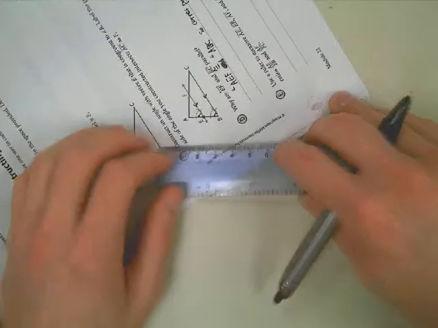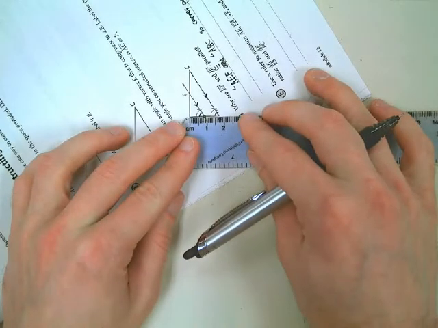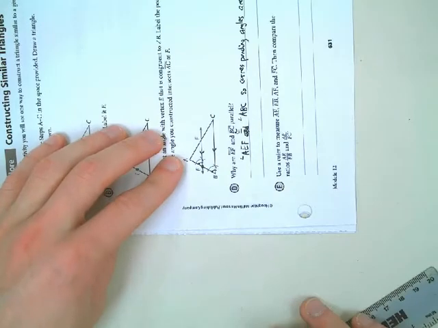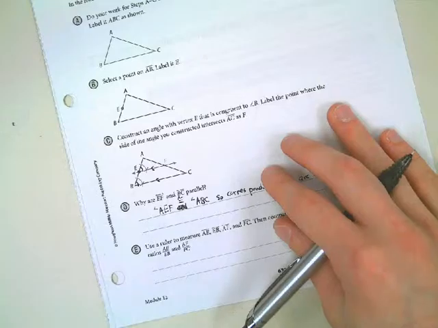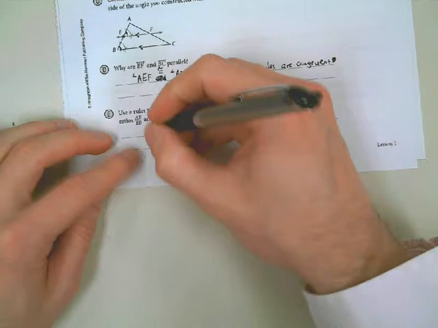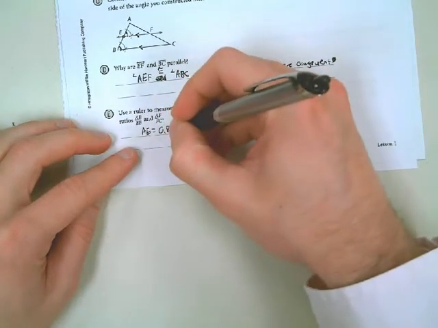I'm going to use centimeters and millimeters here. So let's see, AE. We'll say AE is about 0.8 centimeters there. So AE is about 0.8 centimeters.